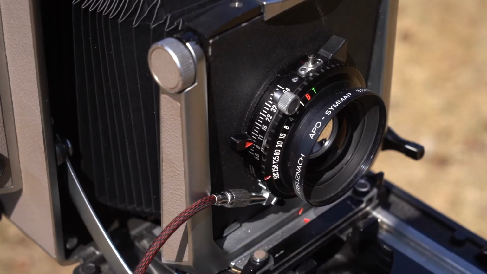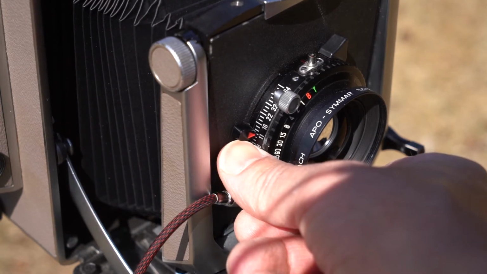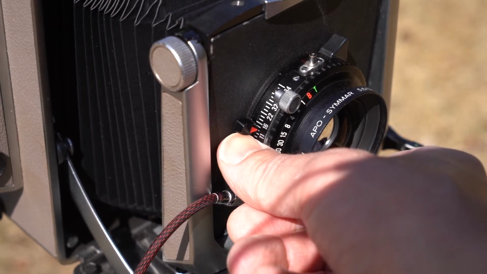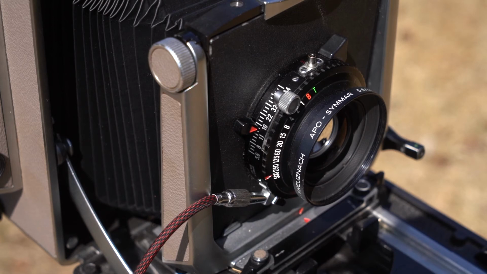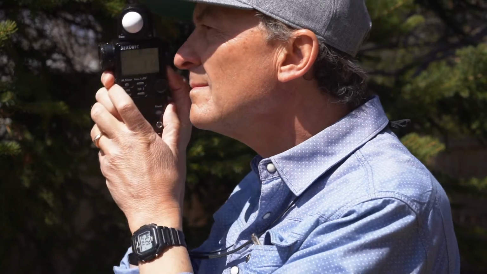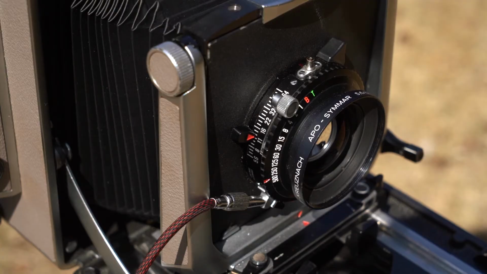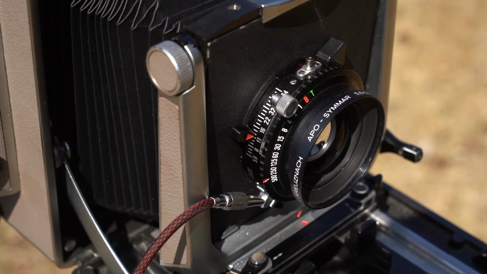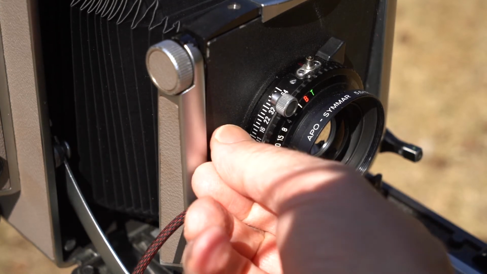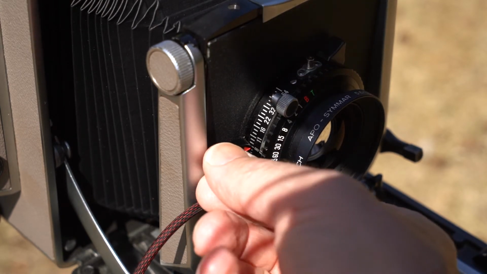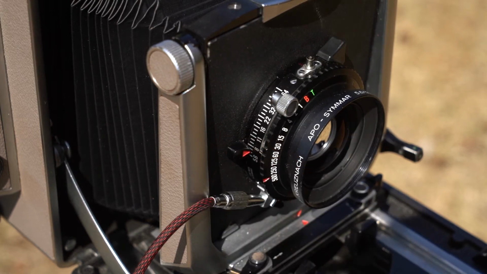So an example is if my meter reading is 1/500th of a second at f8 on a dark subject, I need to underexpose it by setting my aperture to f11 or f11.5 to make those darks go dark. And conversely, if I take a meter reading off a white subject and my meter reading is 1/500th of a second at f11, I need to overexpose that photograph and I need to move the aperture to f8 or f5.6 to get the correct reading for a white subject.